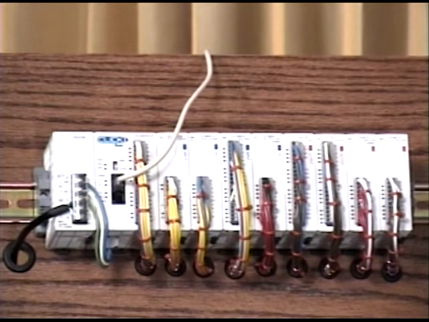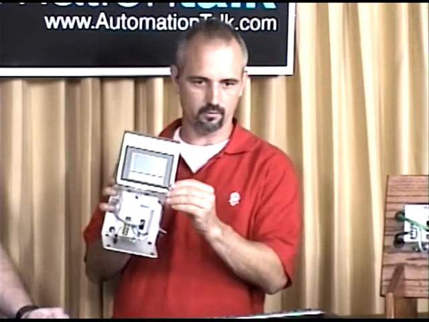This is the CLICK and Seymour Micro programming cable. It's got a USB to serial adapter on it, and if you need to program one of the Seymour Micros, it provides power to the Seymour Micro, so you don't have to have an external power supply. Because you can power the Seymour Micro, some of the models, off of the CPU port.